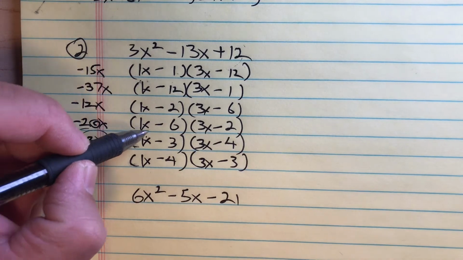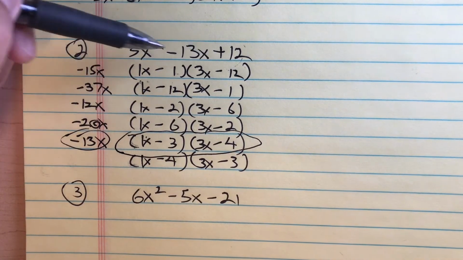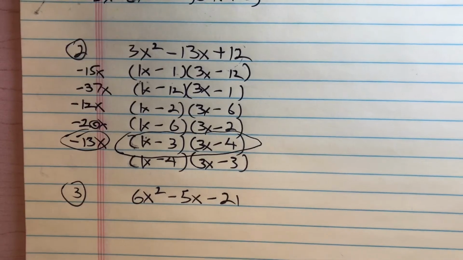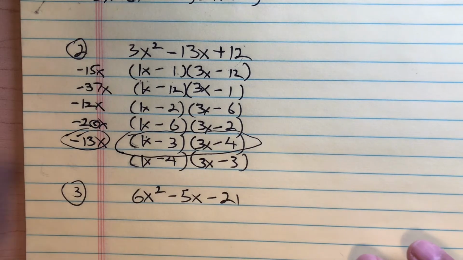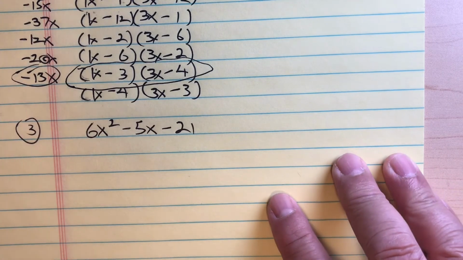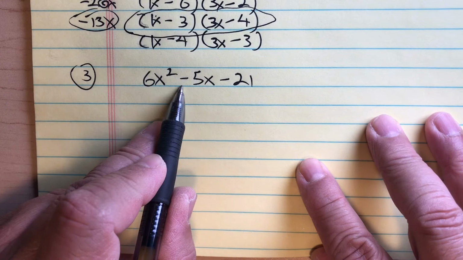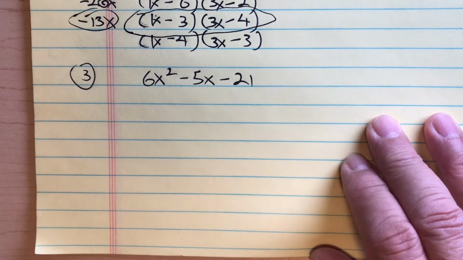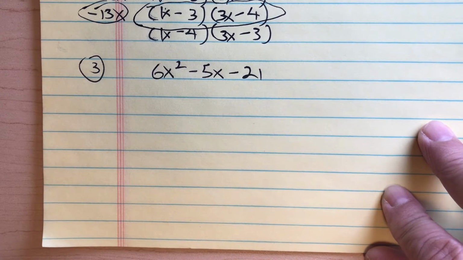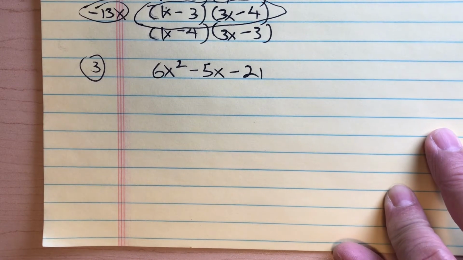So this is the factorization of this trinomial. We factored the trinomial into the product of two binomials. Okay, let's try one more problem using guess and check. And that is this problem right here. Okay, 6x squared minus 5x minus 21. Go ahead and hit pause. Try that problem. And when you're done, unpause it.